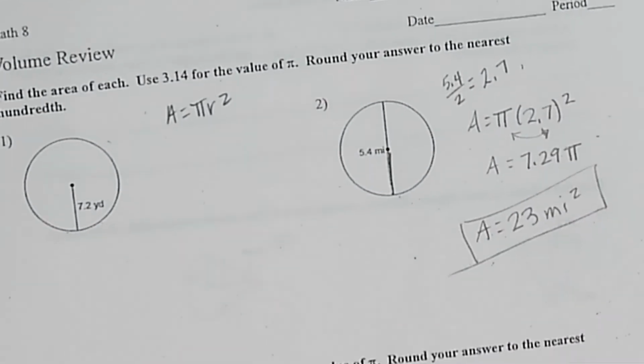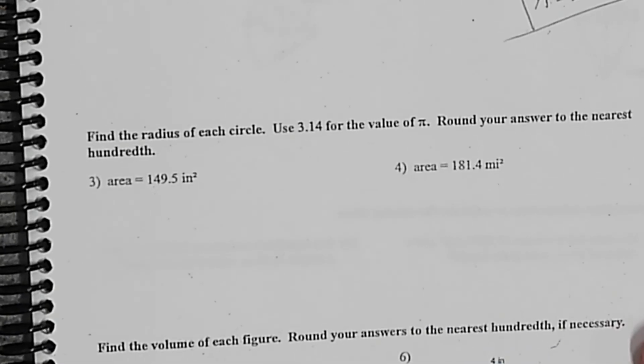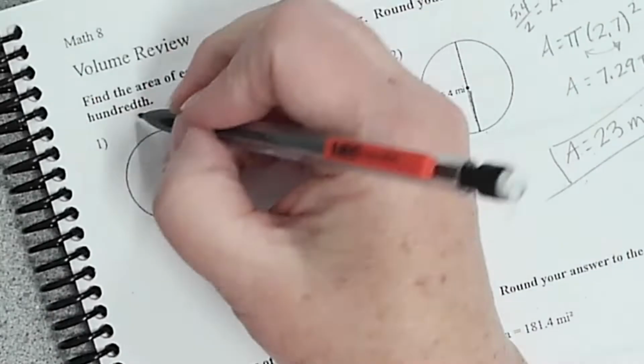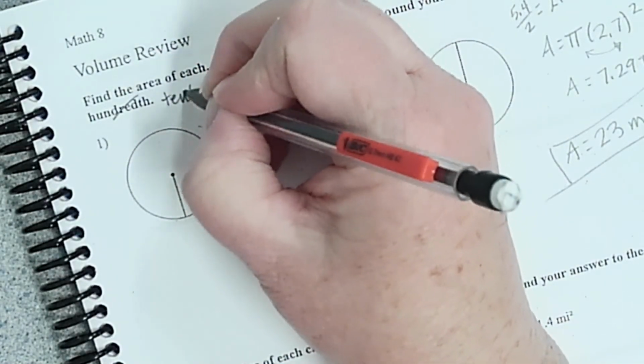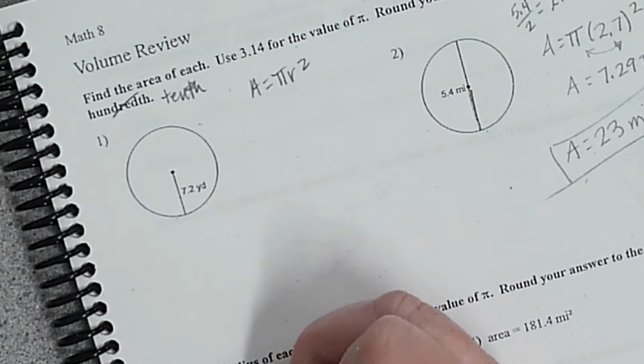Okay, let's go ahead and do number 3. Number 3 says find the radius of each circle, use the value 3.14 for pi, and then round to the nearest, oh, I forgot, we're doing the nearest tenth.